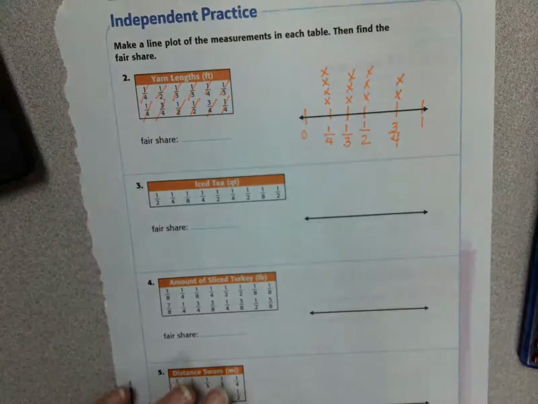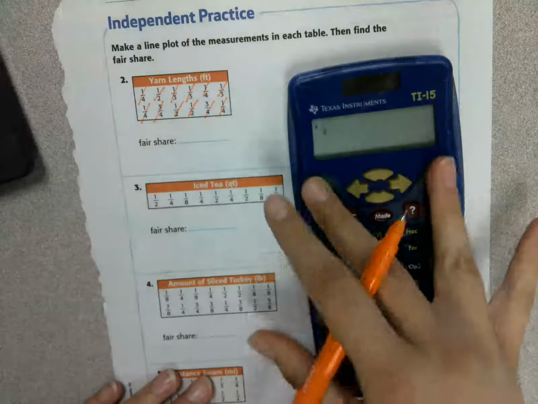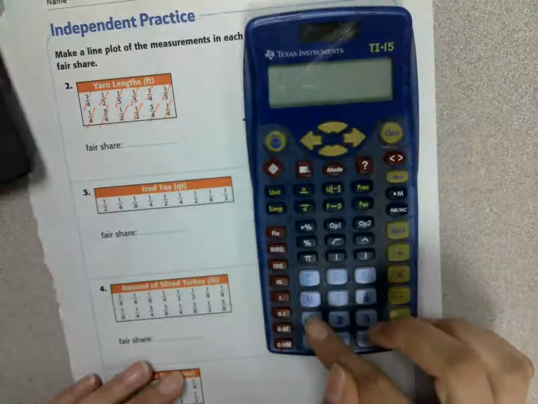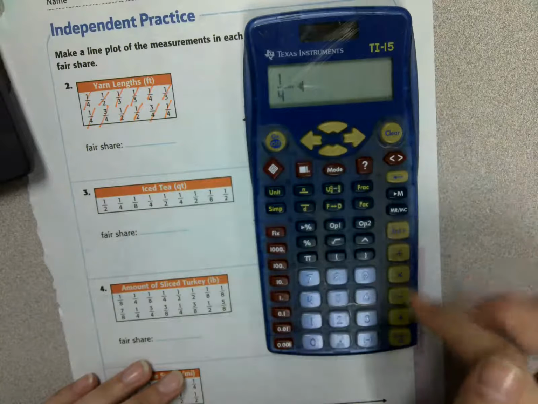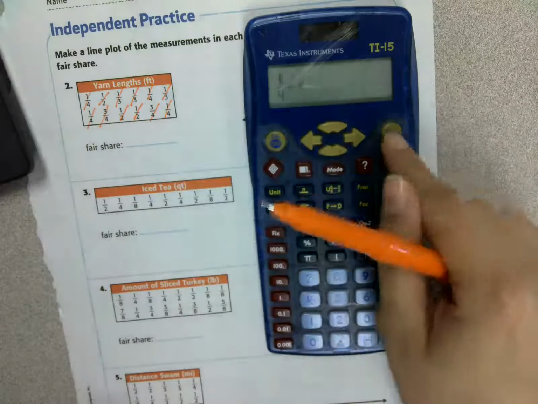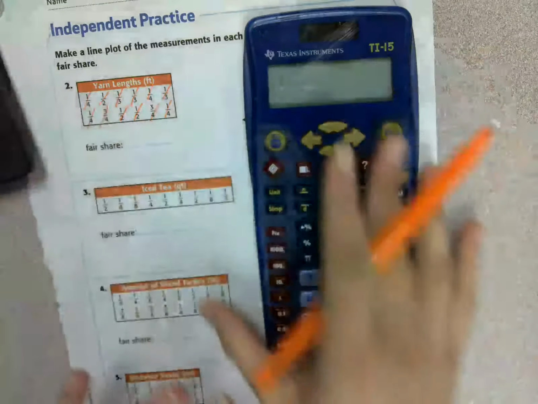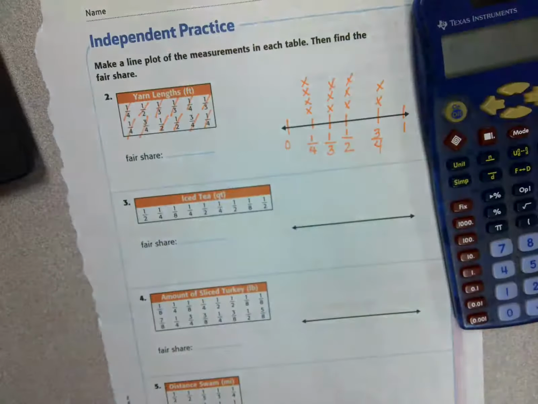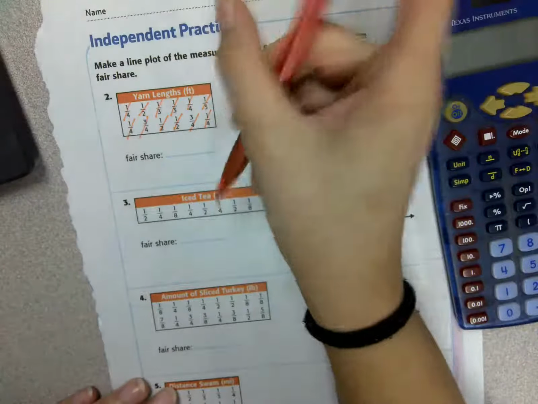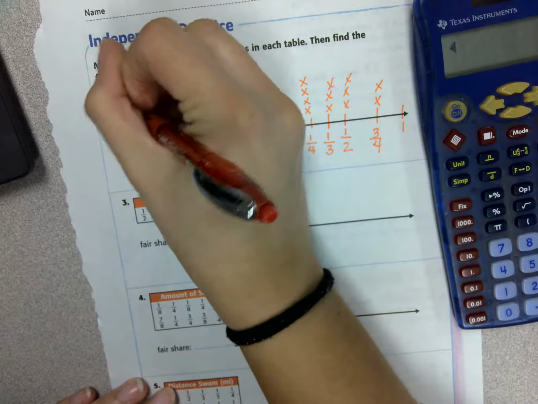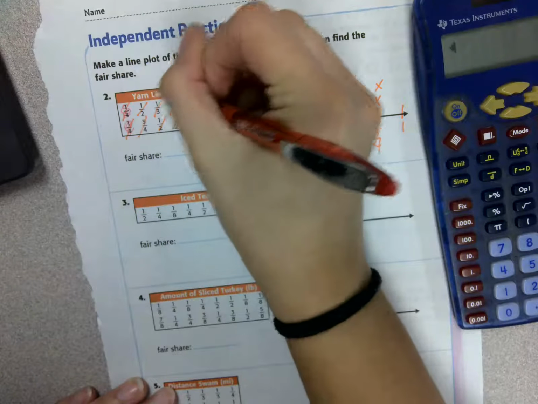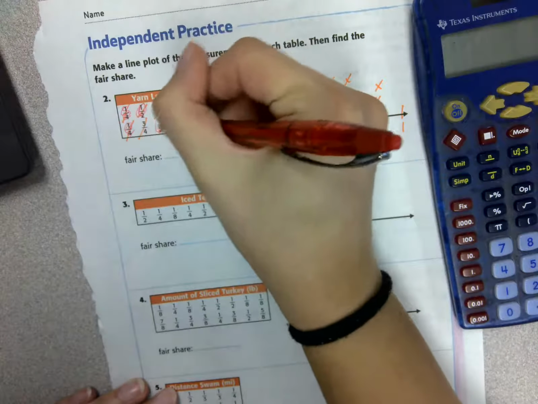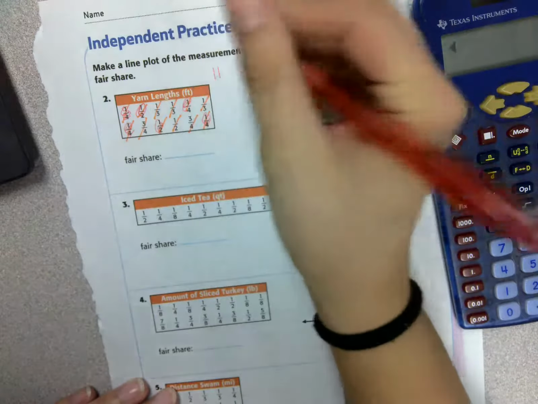Okay. Now, I'm going to clear my calculator. And then I'm going to add it up. Now, if I know, I can put that all in my calculator and get an answer. Or I can know that 1/4 plus 1/4 plus 1/4 plus 1/4 is 1 whole. So I'm going to cross it off. 1, 2, 3, 4. So that's 1. 1/2 plus 1/2 is 1.